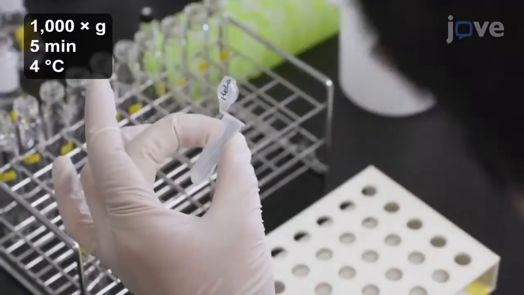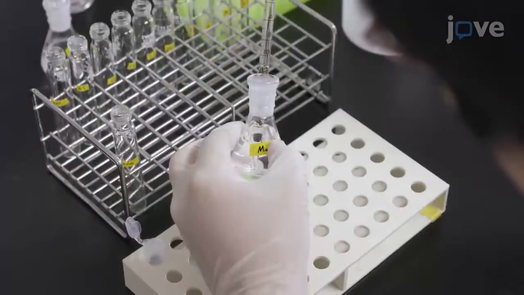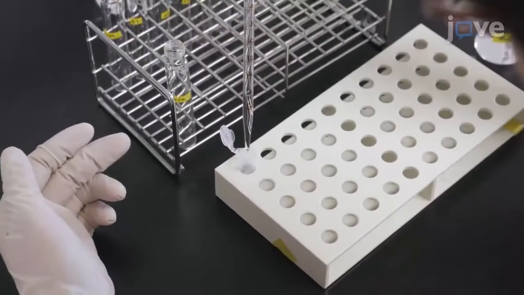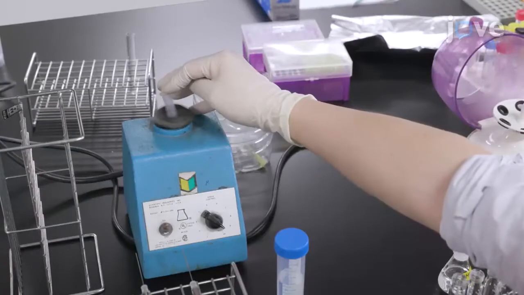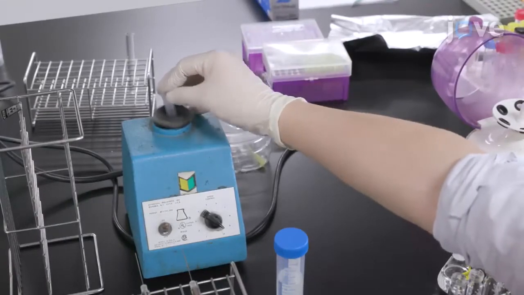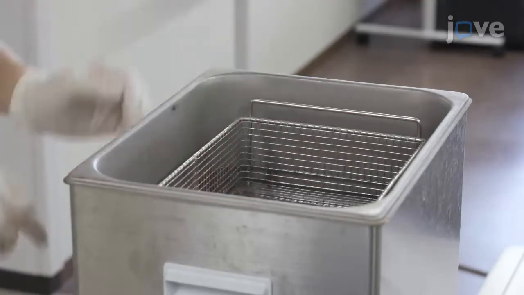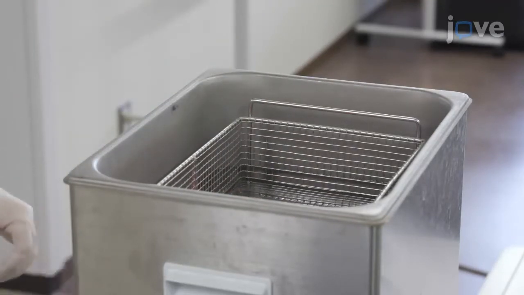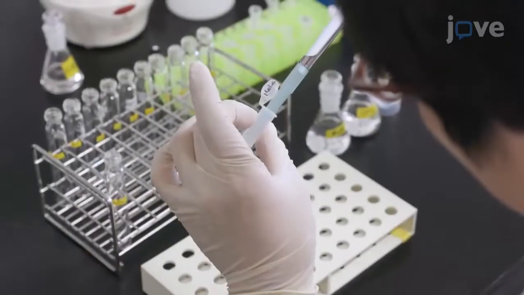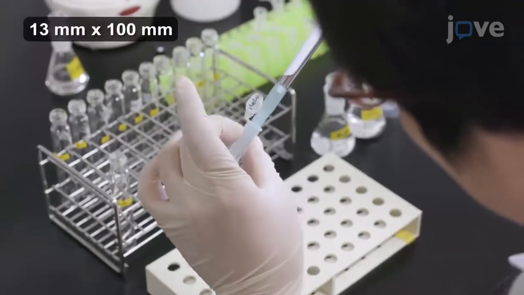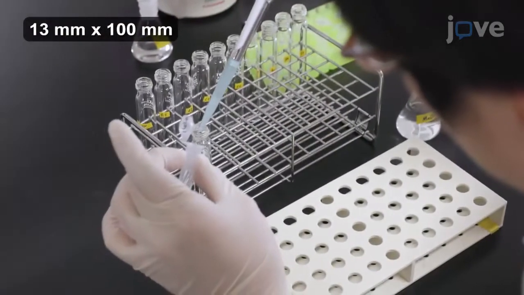Following centrifugation, remove the supernatant and add 1 ml of methanol to each cell pellet. Then briefly vortex the tubes. Next, place the samples into a bath-type sonicator and sonicate at 200 watts for 5 minutes. When finished, transfer the whole cell homogenate into test tubes equipped with Teflon-lined screw caps.